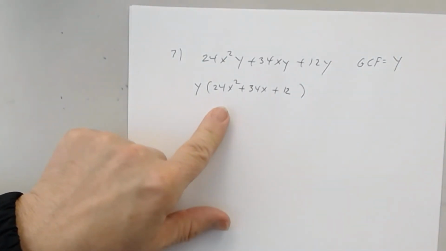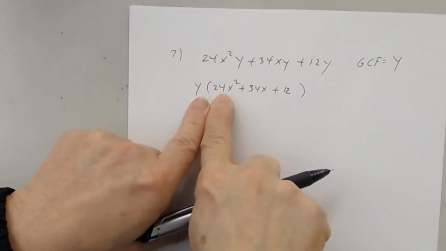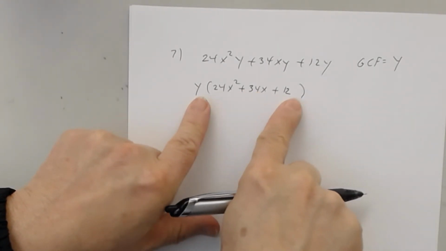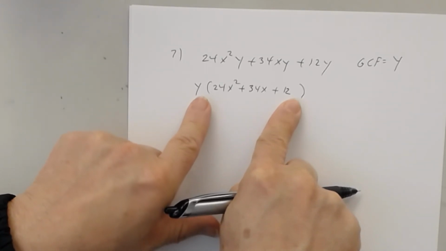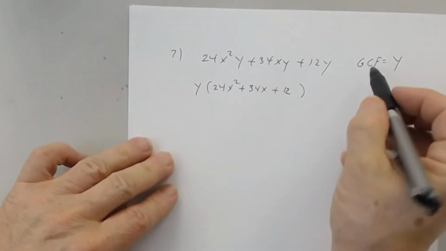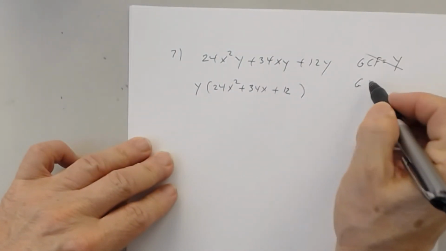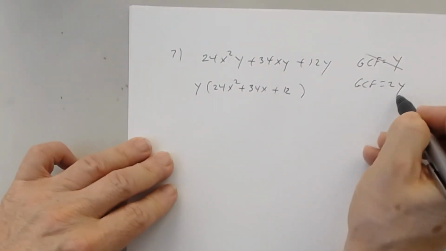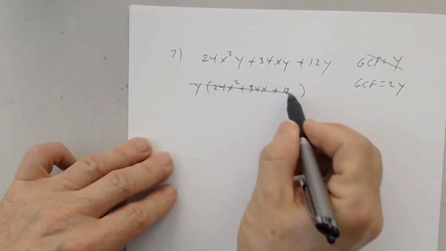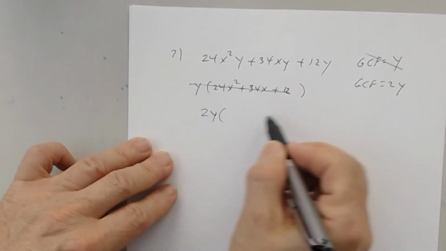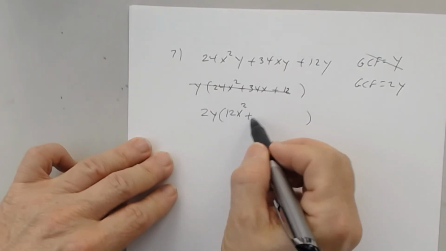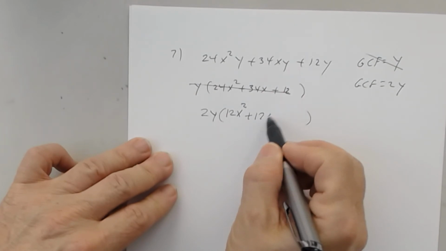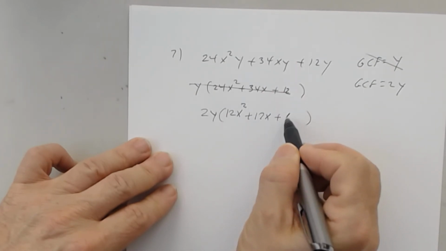But then, if you look at it a little bit more closely, you would have realized, hey, this is a 24, this is a 34, this is a 12. Those are even numbers, which means they're all divisible by what? 2. So really, the GCF is not y, but the GCF is what? 2y. So that means then that this becomes 2y times what? 12x squared plus 17x, and then plus what? 6?